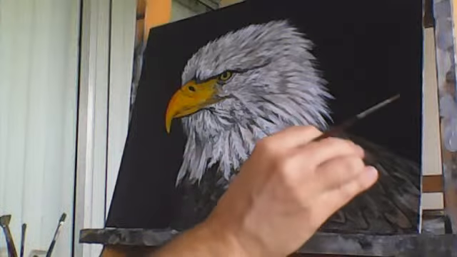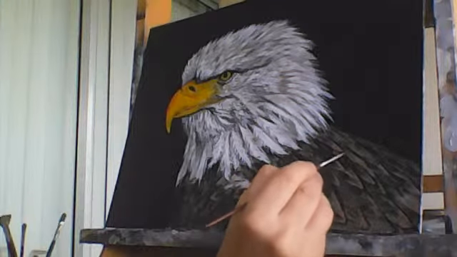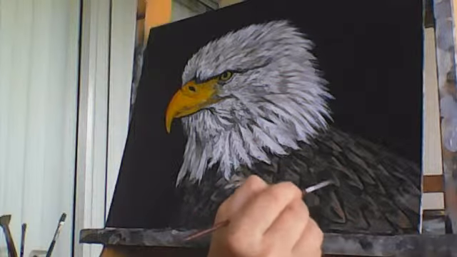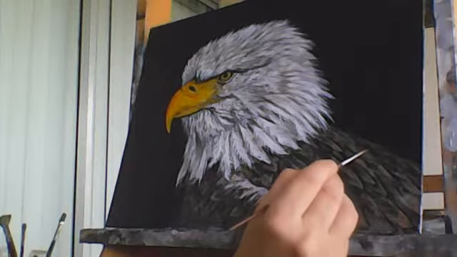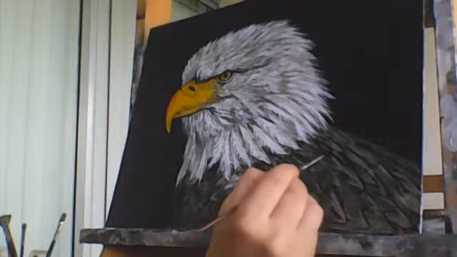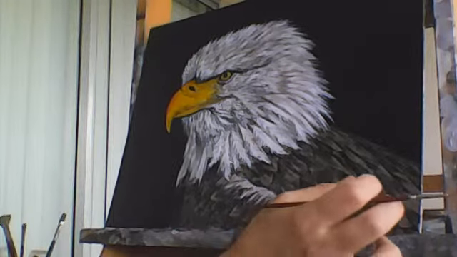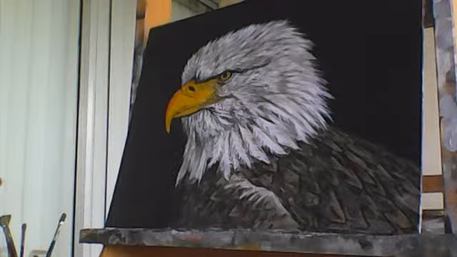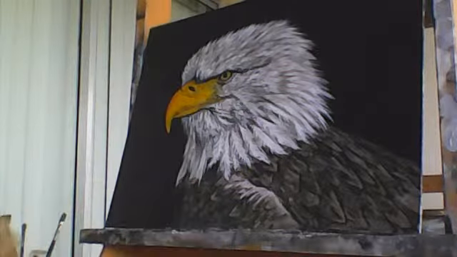Oops. That's a little too much white right there. A little more color of that. Nice shapes there. Cool. All right. I'll go back up in here. Oops.